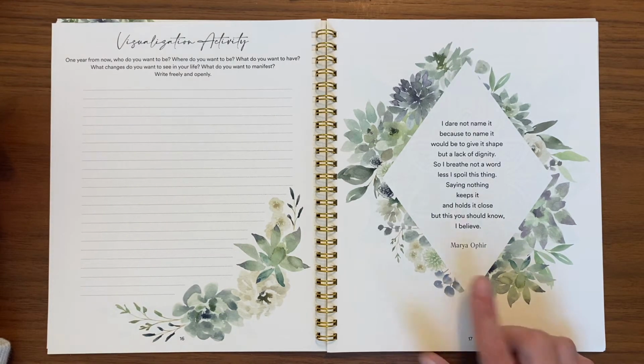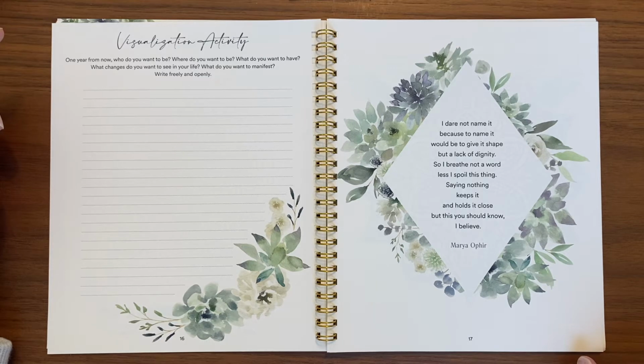Maybe it's Maria. Ofer says, I dare not name it because to name it would be to give it shape, but a lack of dignity. So I breathe not a word, lest I spoil this thing. Saying nothing keeps it and holds it close, but this you should know, I believe.